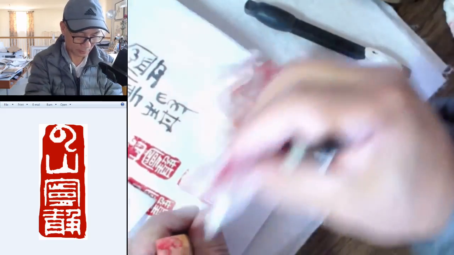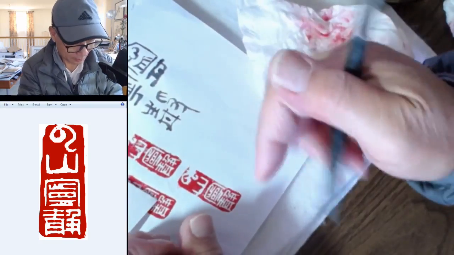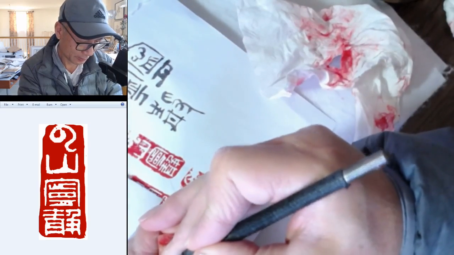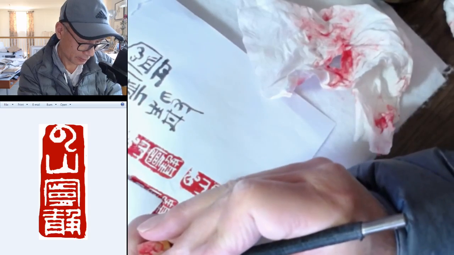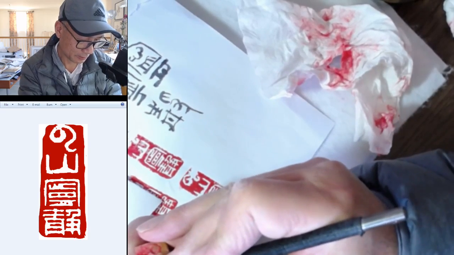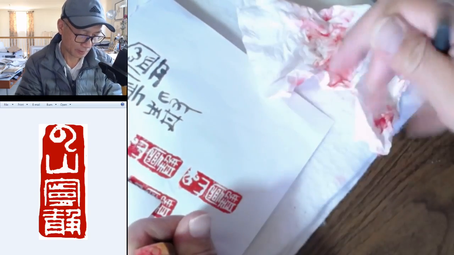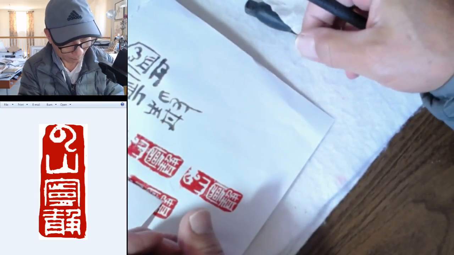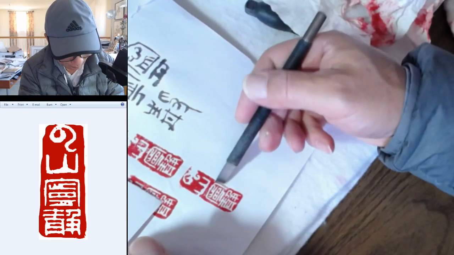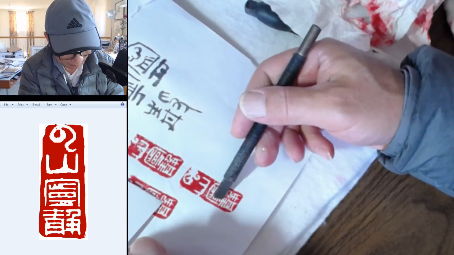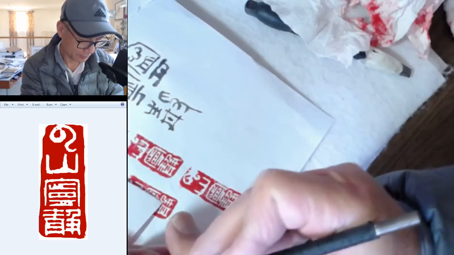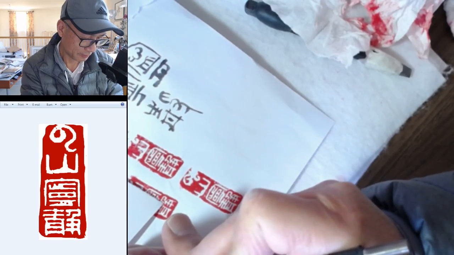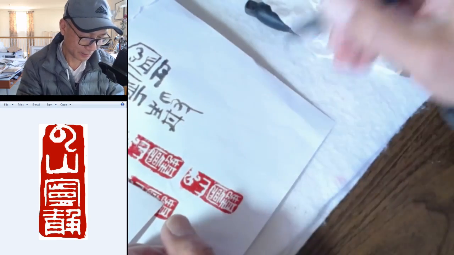So not all the strokes are equal. The vertical ones are thicker than horizontal ones. But this horizontal one serves to kind of, how do you call it?